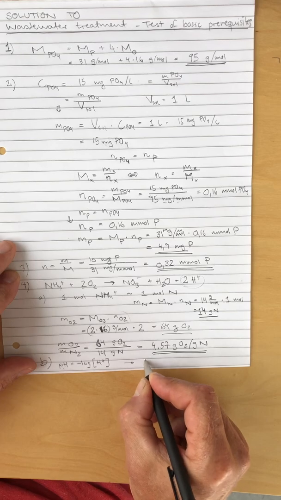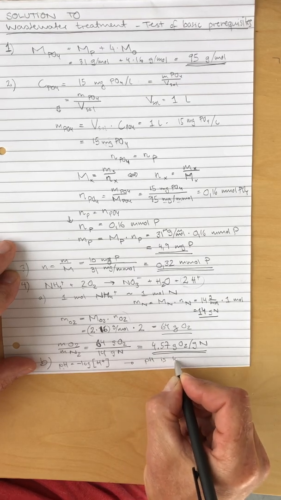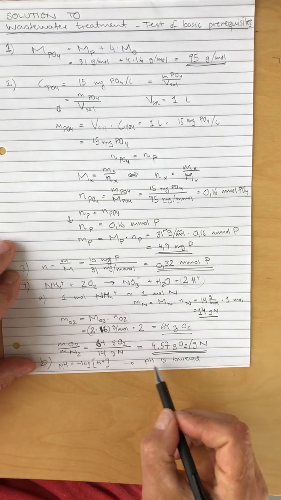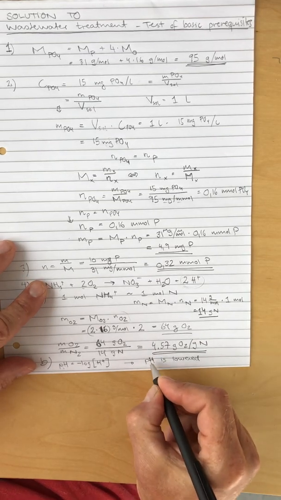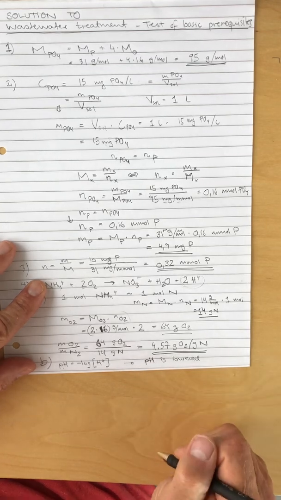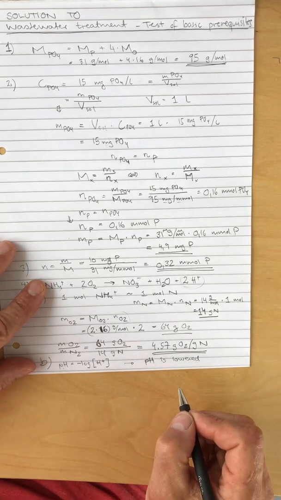So the pH is lowered. You can also say that H+ is an acid and pH is a measurement of the acidity, and the lower pH is the more acidic. So to some extent the pH will be lowered by this process.